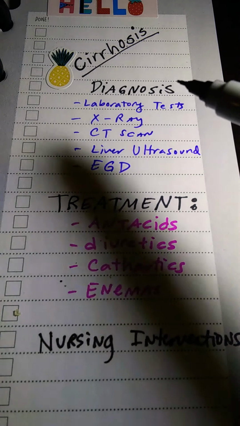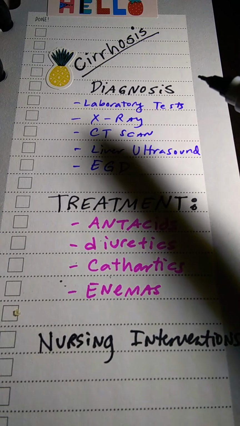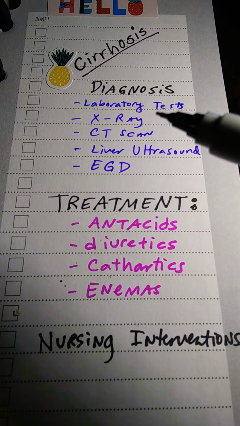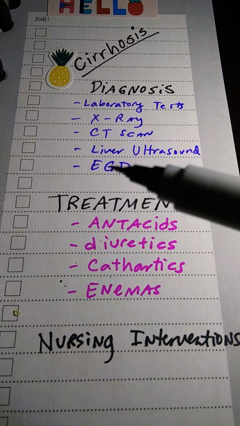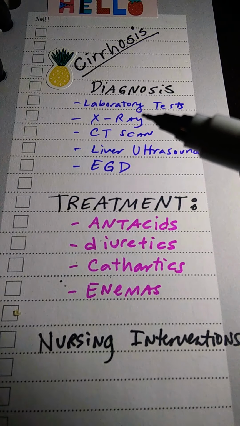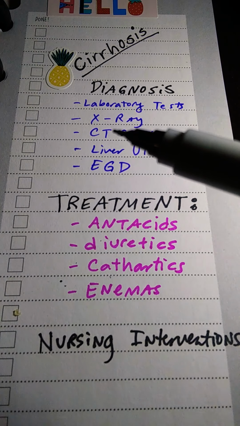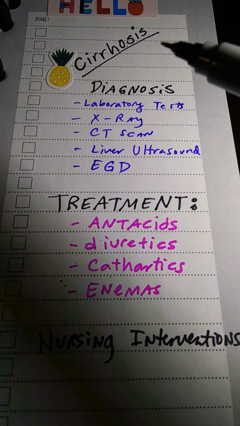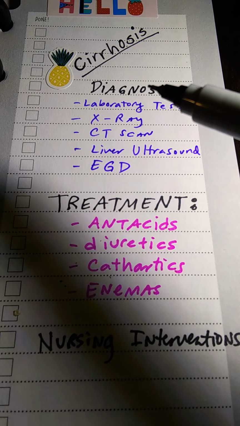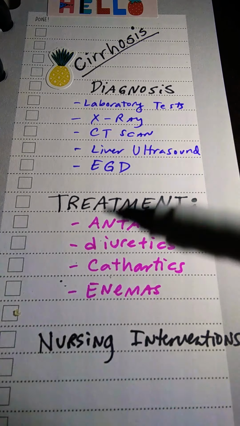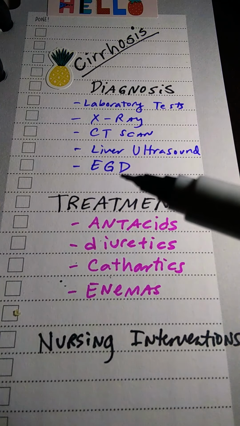We're going to check the liver enzymes, and usually there would be an elevated LDH and elevated AST for the patient, and a prolonged prothrombin time, and obviously the ammonia levels would be increased.